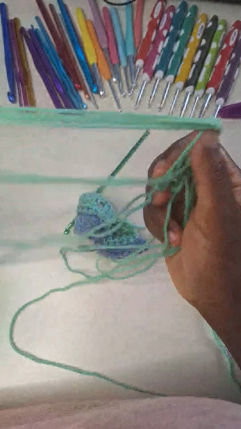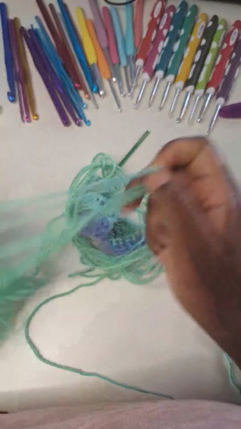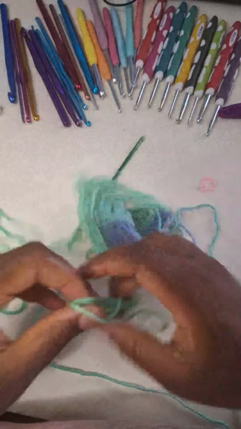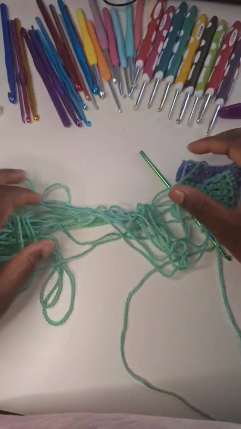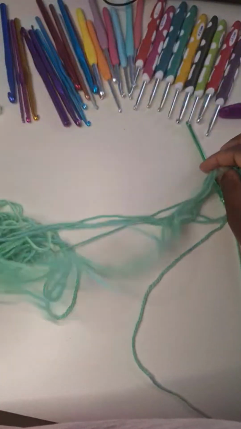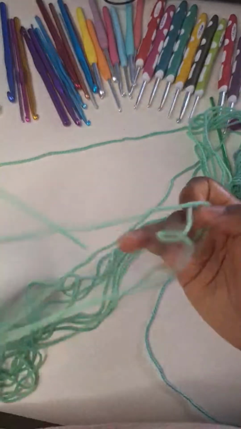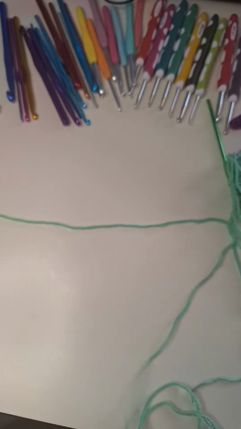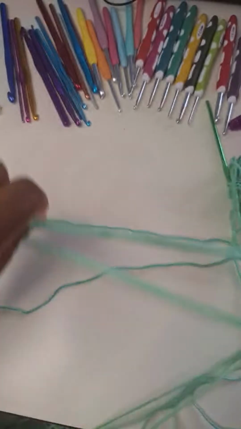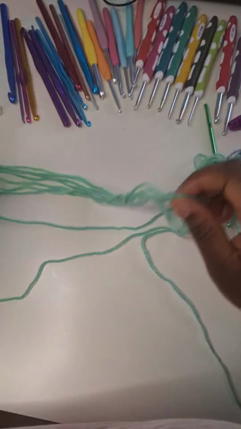Oh, my yarn is not cooperating here. My yarn is not cooperating. Bill, Knot, and Daisy. What is that? I just wonder what that is. Anyway, we carry on. Come on, you yarn. It's frustrating.